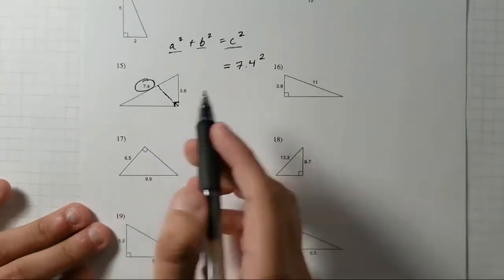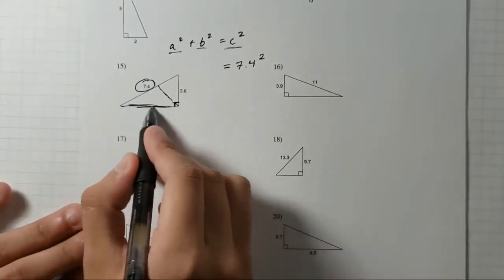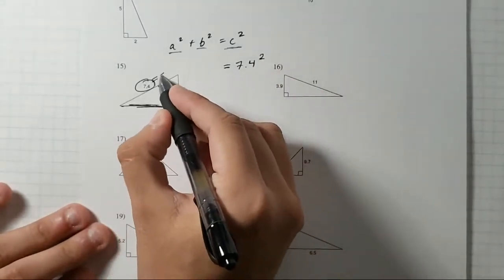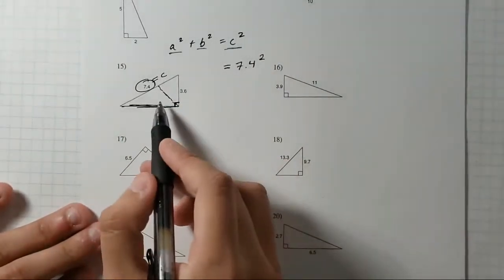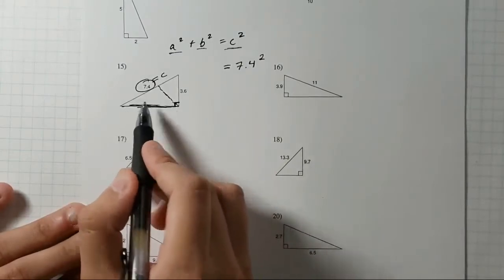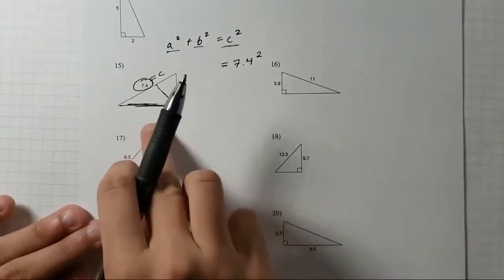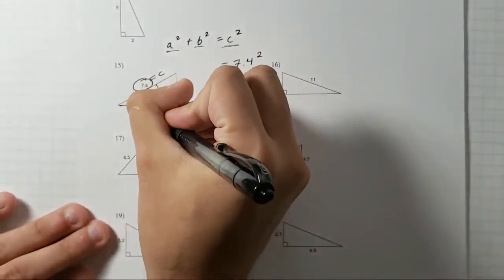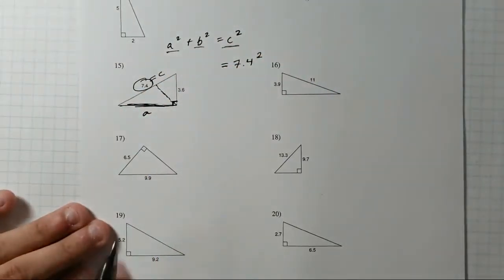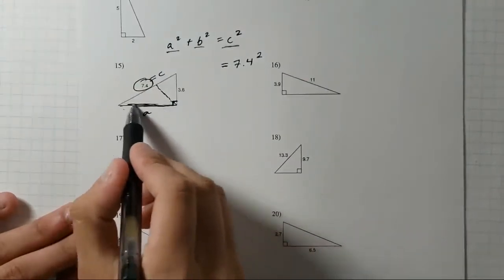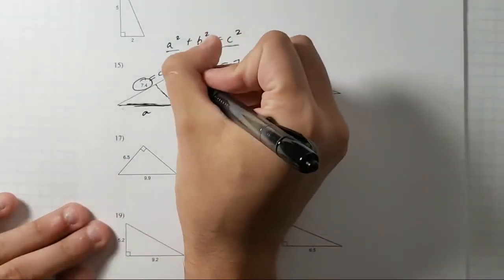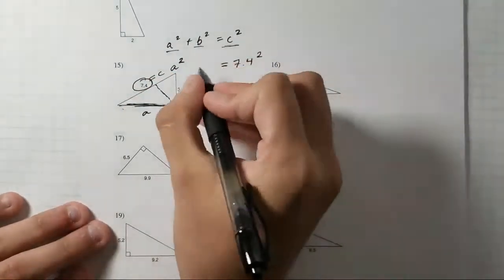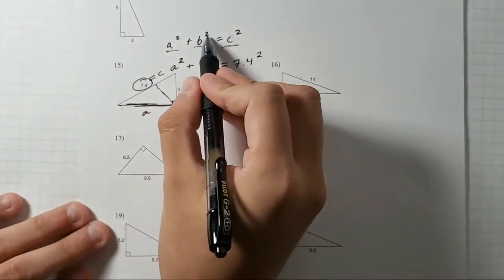So what I'm saying is we need to label this leg, right? Because we know the hypotenuse is C. That's this right here. That's 7.4. What we don't know is this leg right here. Let's just call that leg A. We could have called it B, but I'm going to call it A. Why not? You can switch it around. So because I don't know this length here, which is A, we have to leave A squared inside the equation we're going to solve. Then we'll have plus B squared.